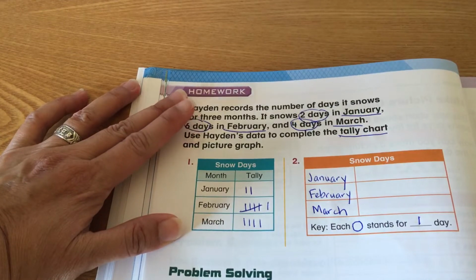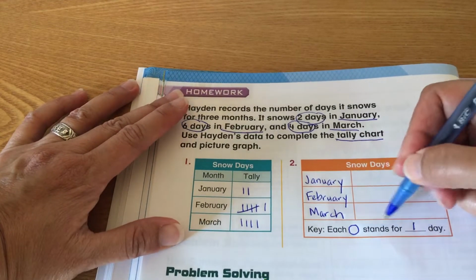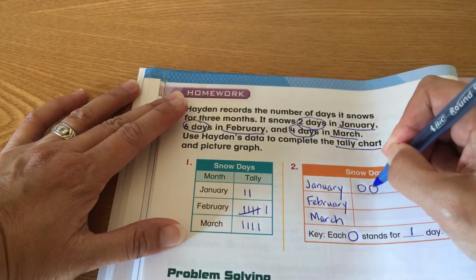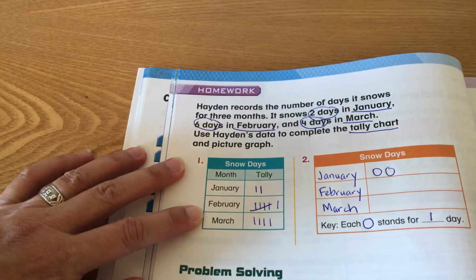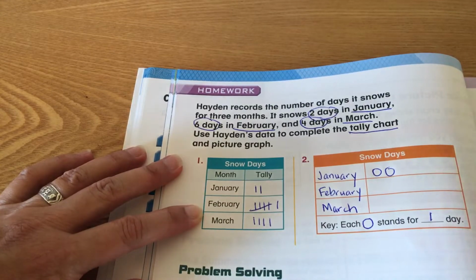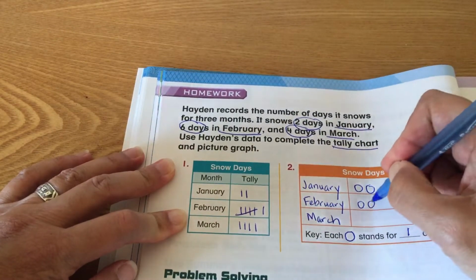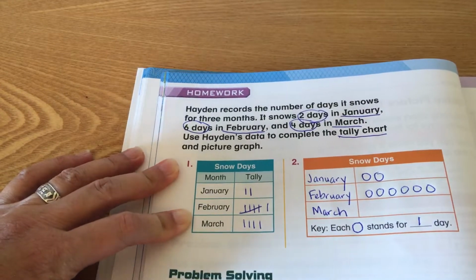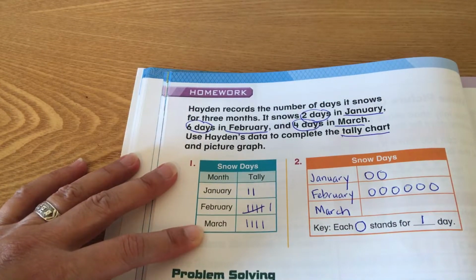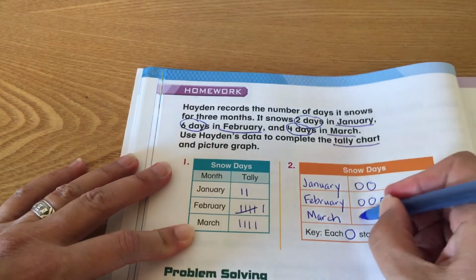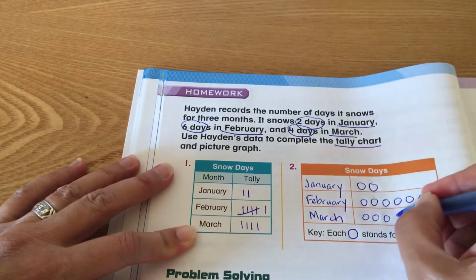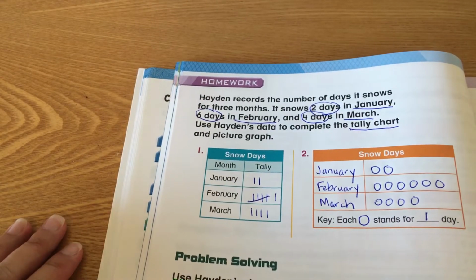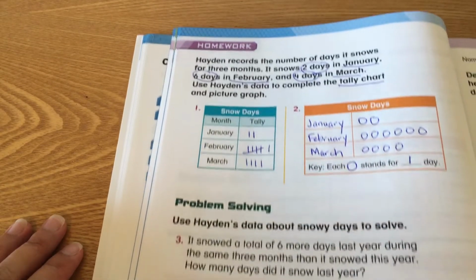2 days of snow in January. So for every day, I will draw a snowball. 1, 2. In February, 6 days of snow. 1, 2, 3, 4, 5, 6. And in March, 4 days of snow. 1, 2, 3, 4. Great job. Let's see what problem solving has for us next.